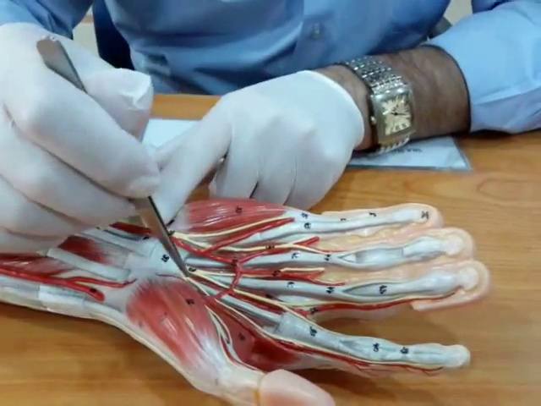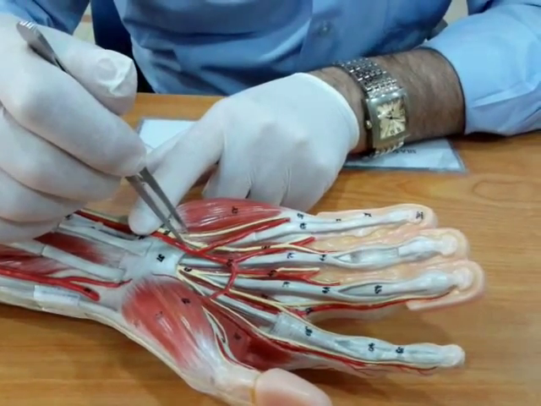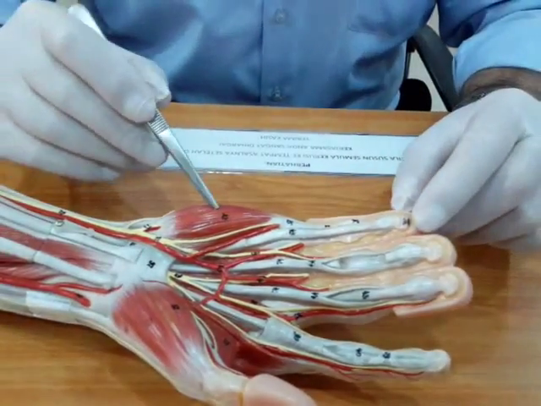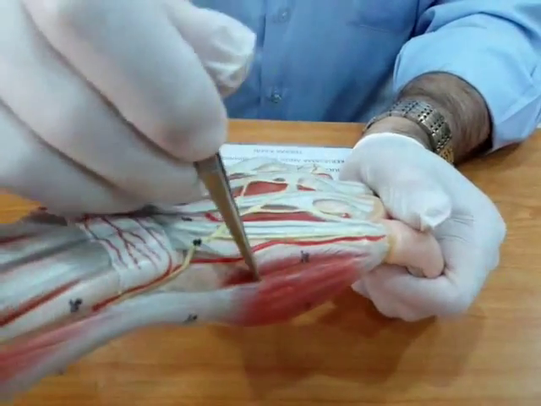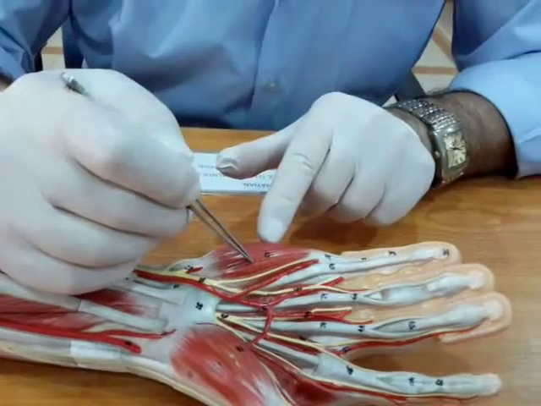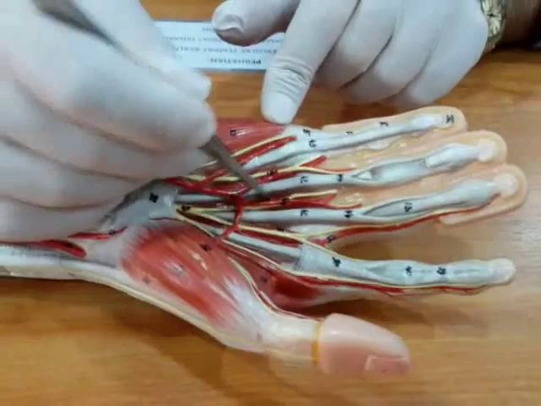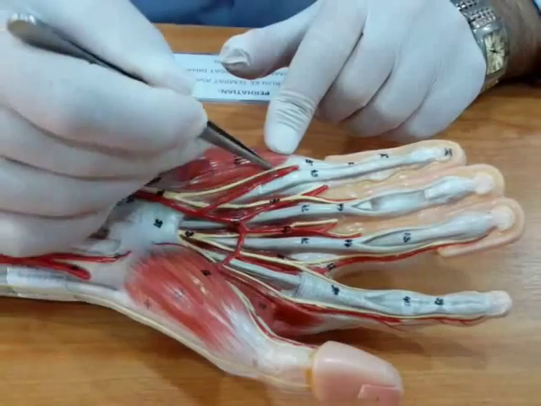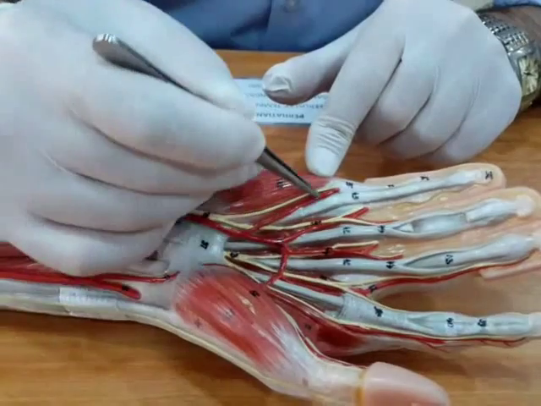The deep branch of the ulnar nerve will give muscular branches. The muscular branches will be to 1 flexor digiti minimi, 2 abductor digiti minimi, 3 opponens digiti minimi. So 3 hypothenar muscles are supplied by the deep branch of the ulnar nerve. We have also the 3rd and 4th lumbrical muscles. We have the palmar and dorsal interossei. The palmar interossei cannot be seen here. There are 4 muscles.